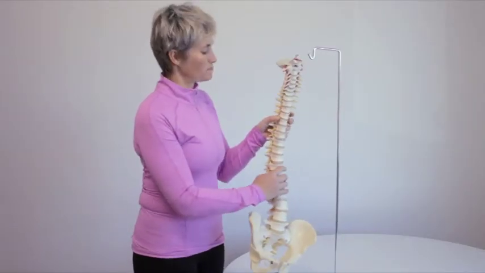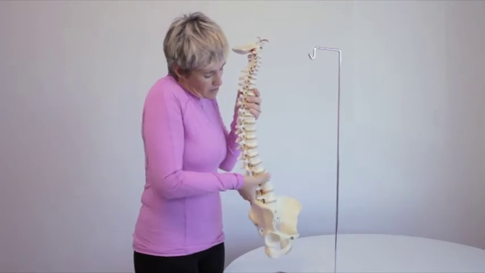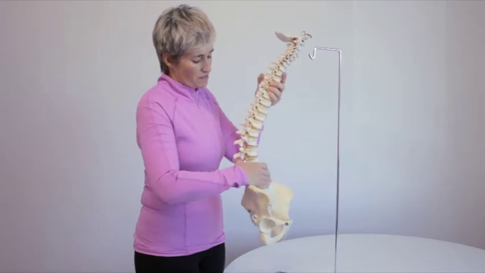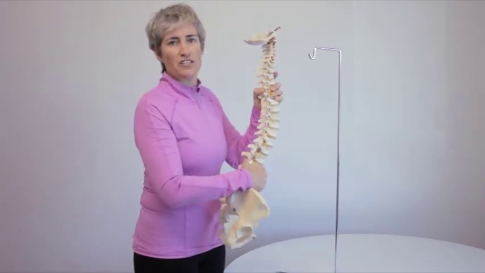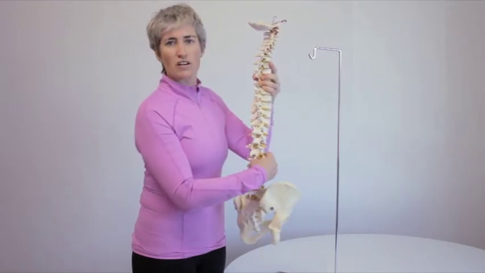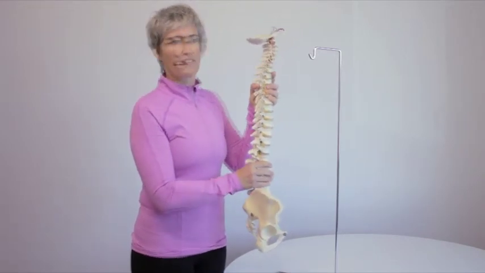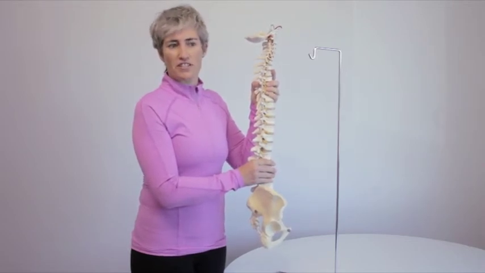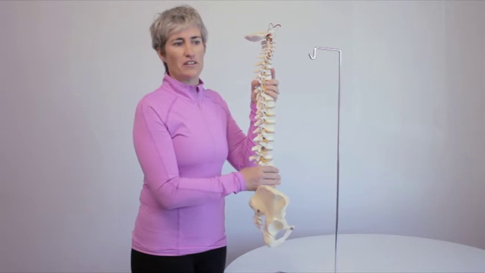For example, compression in forward flexion and compression in extension. It's also worth noting here that the spine also rotates. Injuries occur during compression, extension and rotation with or without load.